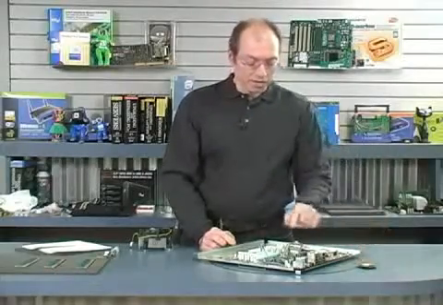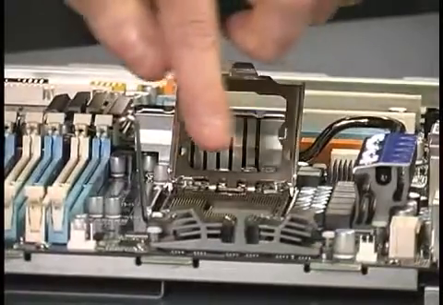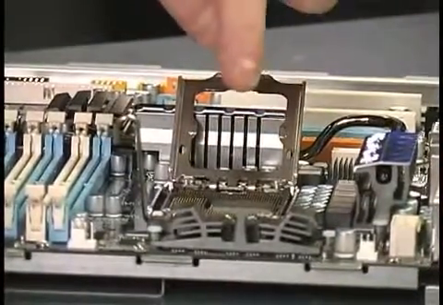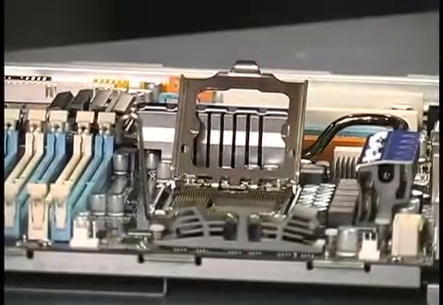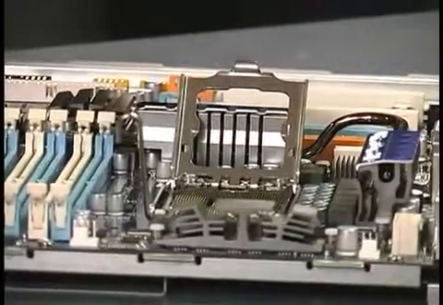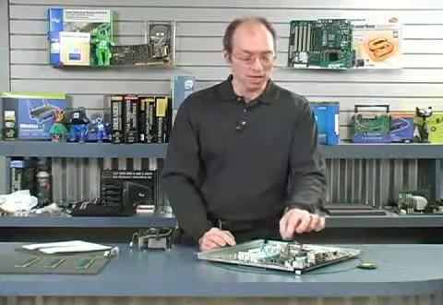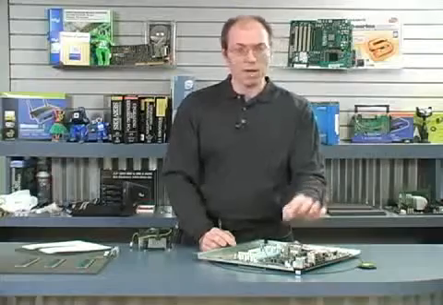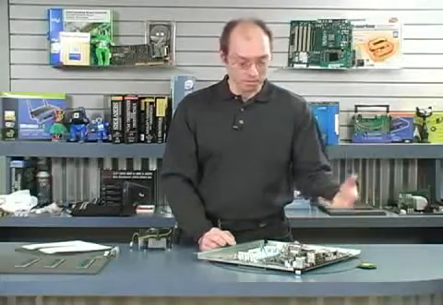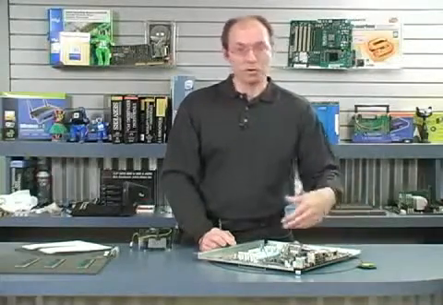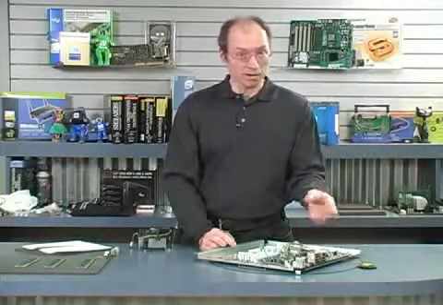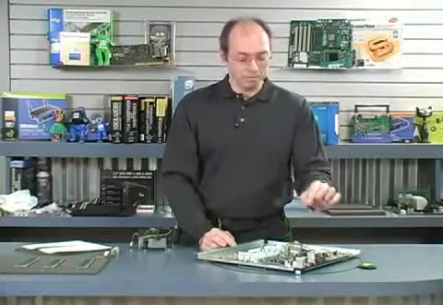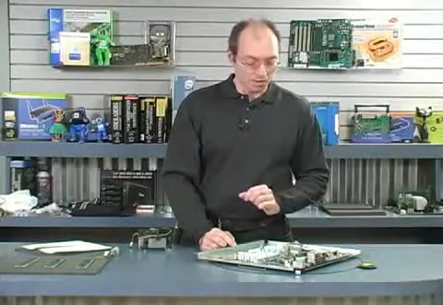This protector protects all the tiny little pins which are in the socket. There are, as I said before, 1,366 fine, very tiny pins in the socket, and you do not want to touch them. The slightest touch, or snagging it with a little bit of cloth, will bend those pins and basically render the motherboard destroyed. And when you turn it in for a warranty repair, they will look at that, and if they see that the pins were bent, you may have a problem collecting on that warranty.